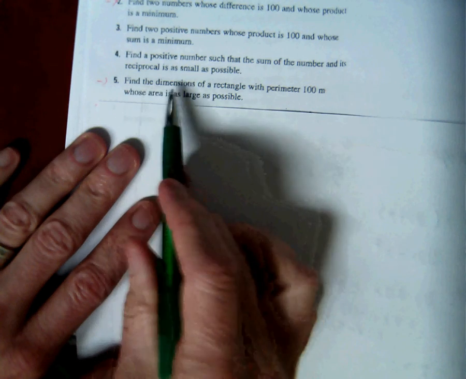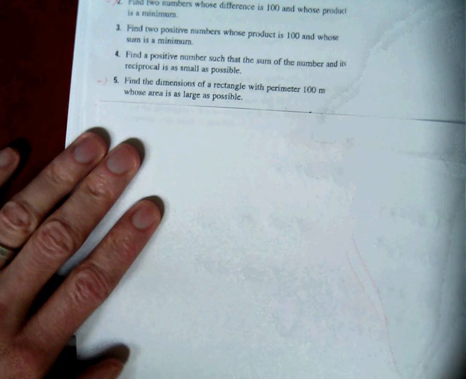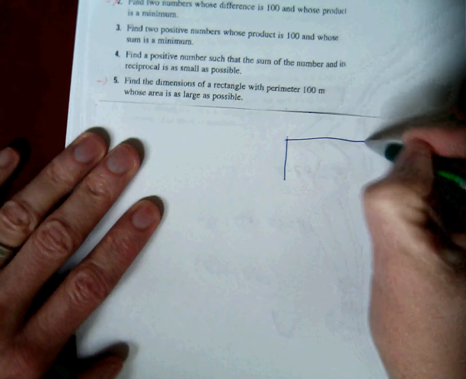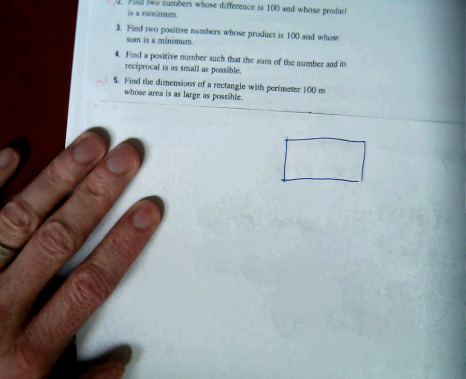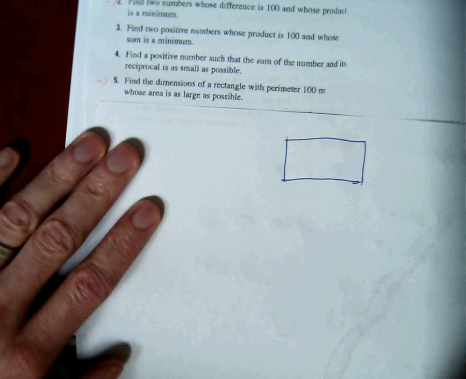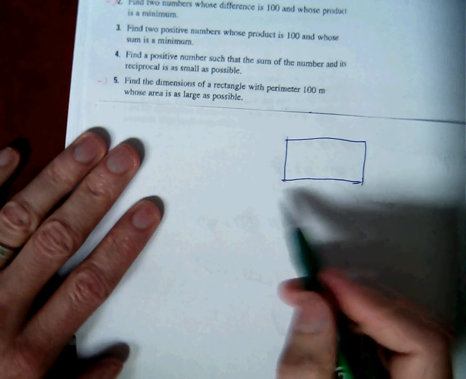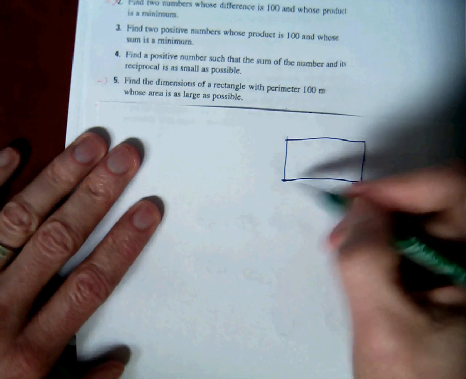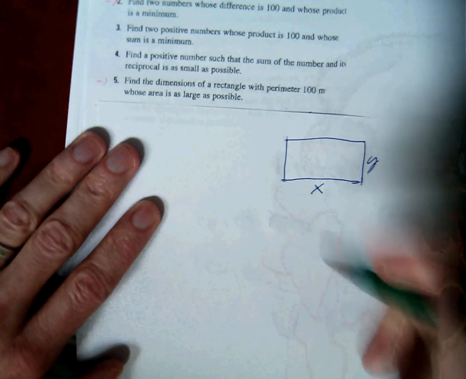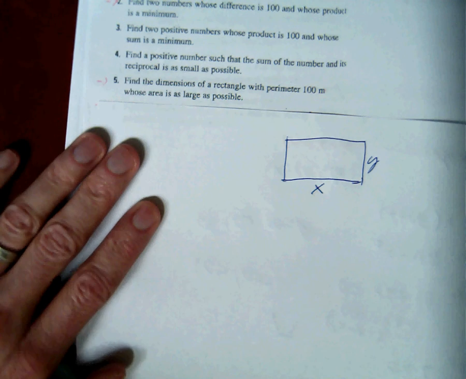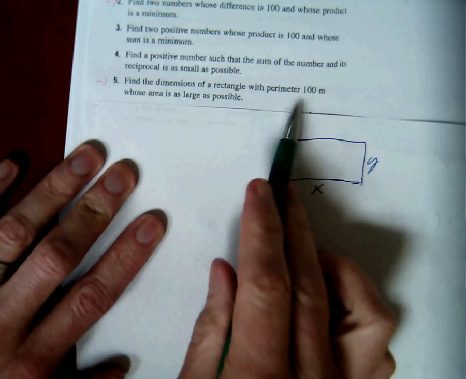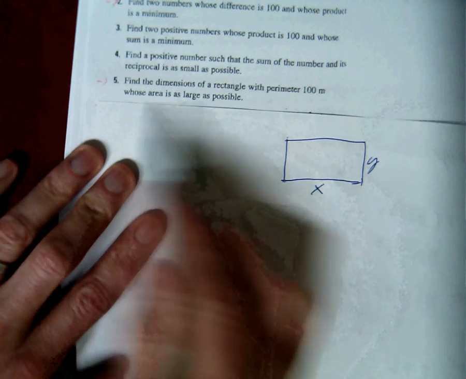So it says find the dimensions of a rectangle, all right? Well, if they talk about a rectangle, you draw a rectangle. Pictures are great, but if you don't label them, they're worthless. So I like using X and Y, and typically when I draw pictures, the horizontal length I call X and the vertical length I call Y, because it kind of models your coordinate plane. So now I have a rectangle. It has perimeter 100 meters, and I want the area as large as possible.